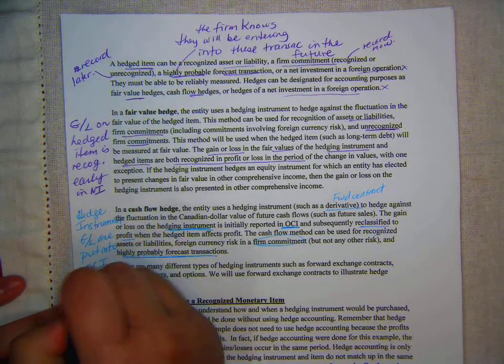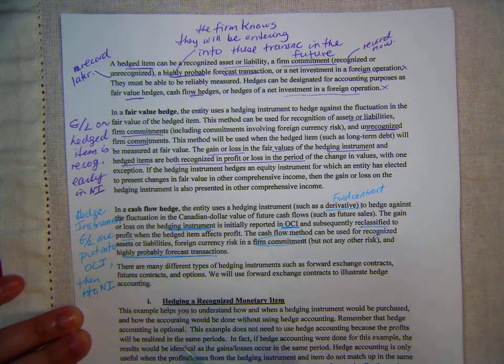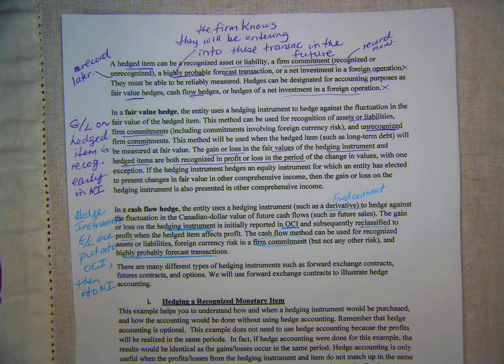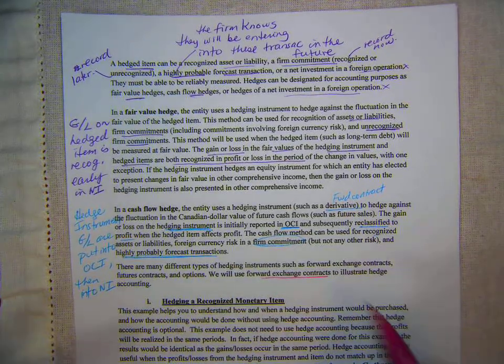So there's a ton of different hedging instruments, or just foreign exchange contracts, futures contracts, options, all the different types of derivatives. All we're going to care about is foreign exchange contracts. So hedging a recognized monetary item, this has already been recorded.